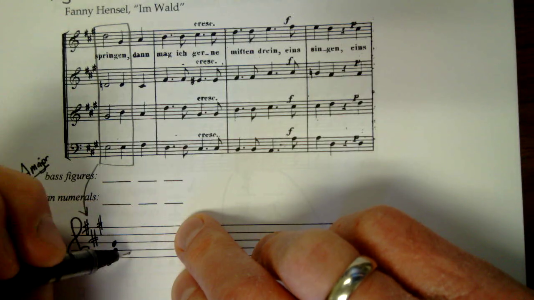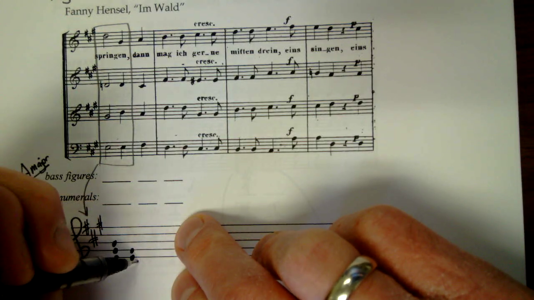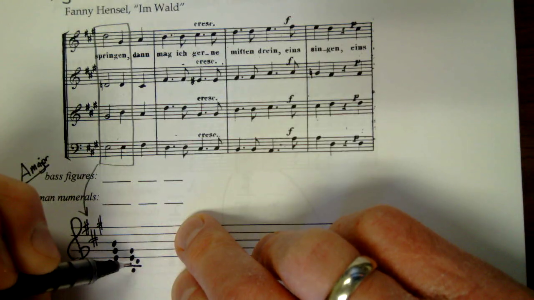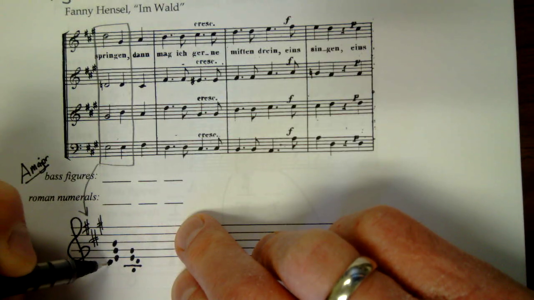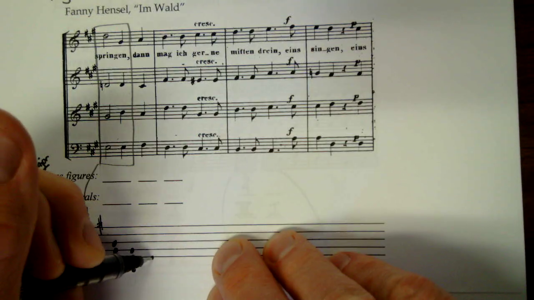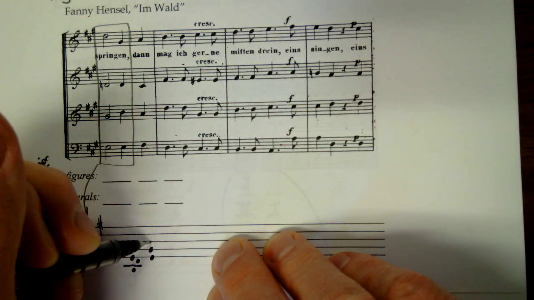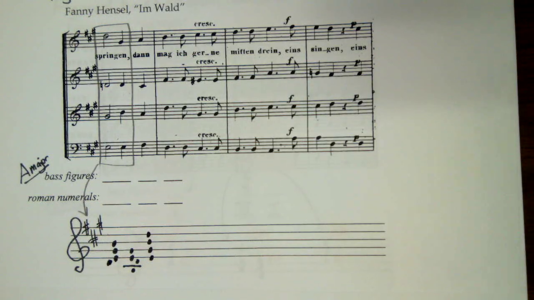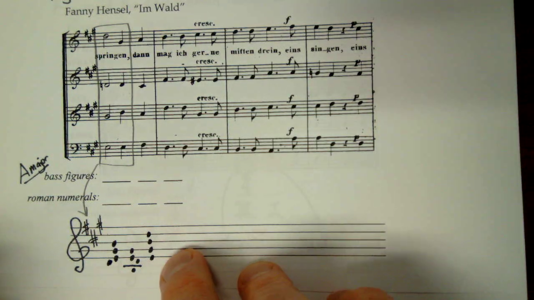I could try moving this B down an octave. That doesn't help us because that doesn't get rid of the second. What if I take this D and move it up? Aha, there we go. That makes a nice stack of thirds. It sounds like this. Okay, so that is our chord.